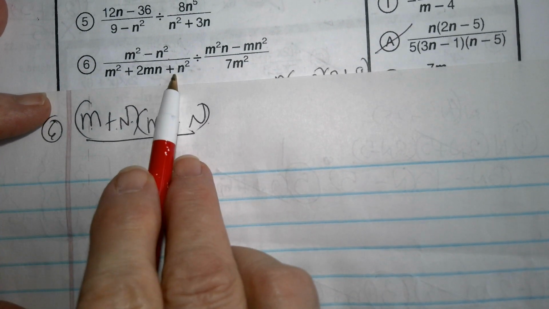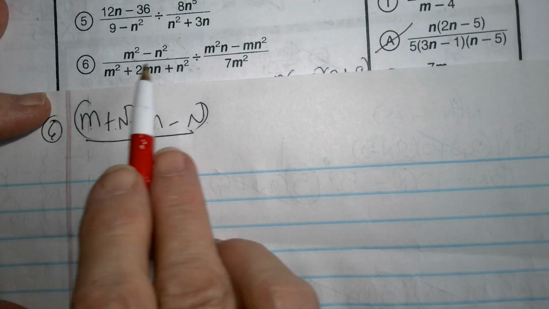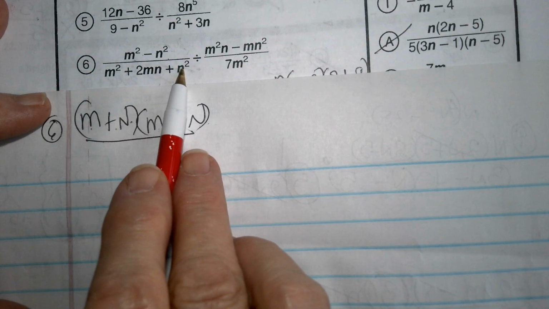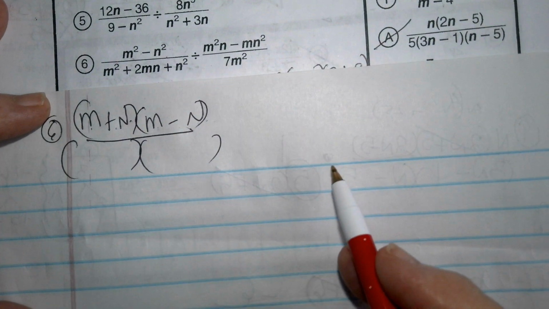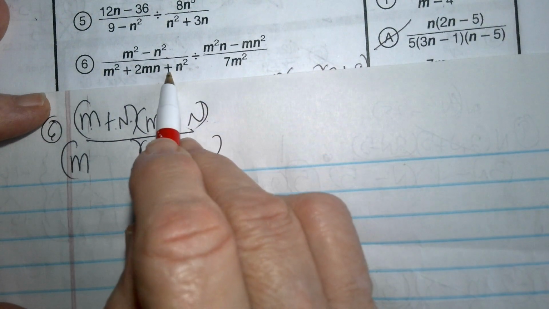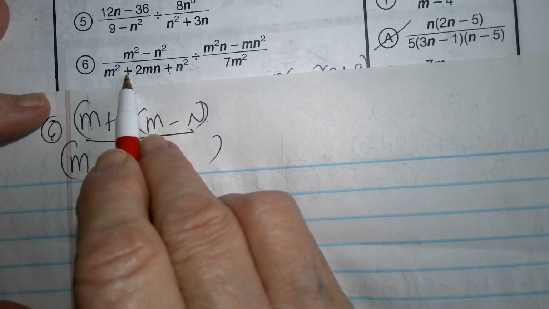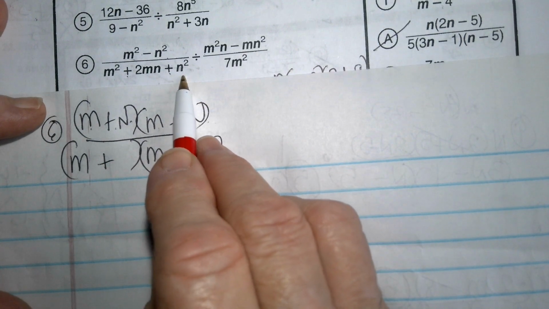Oh, this is a perfect trinomial. Has a perfect root, and we'll see. Okay, so let's go ahead and, how am I going to get m squared? M. The signs are going to be the same, and they're both going to be what? Positive. What's the only way to get an n squared?